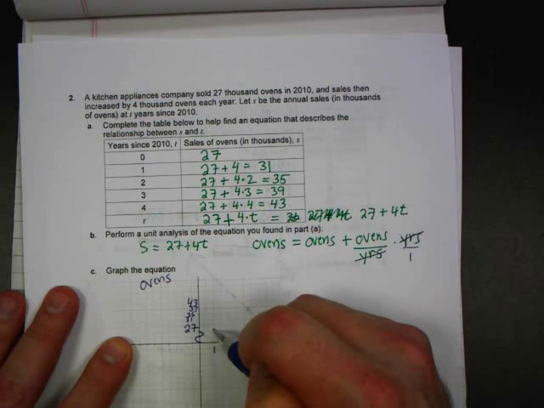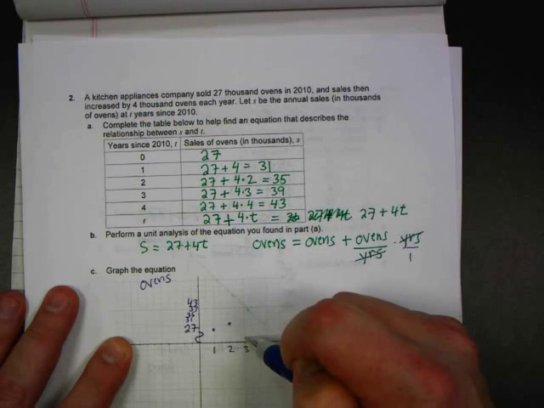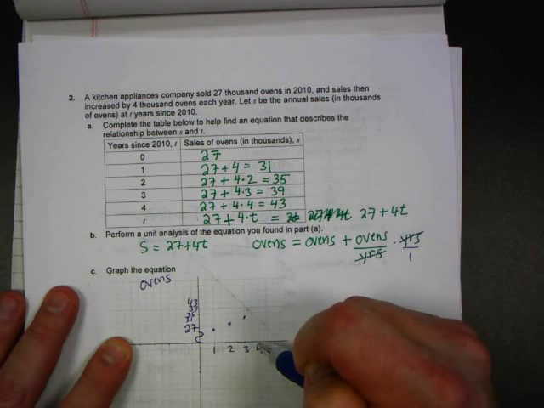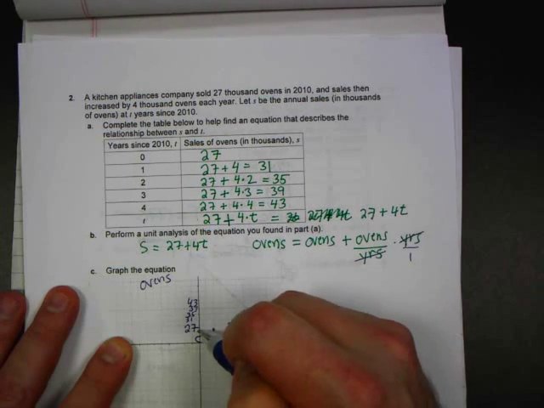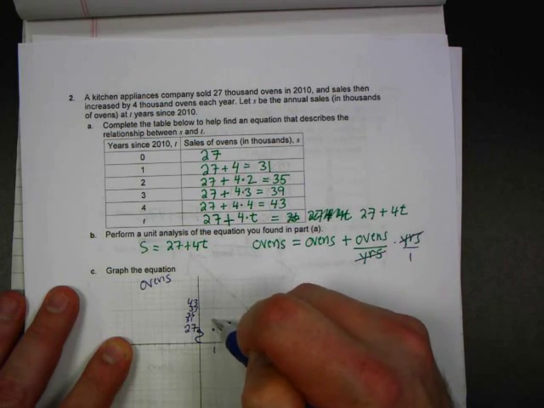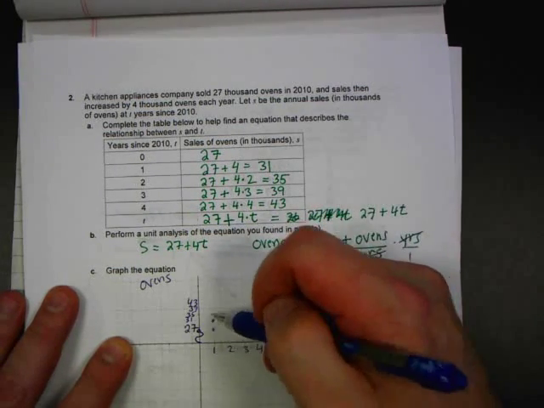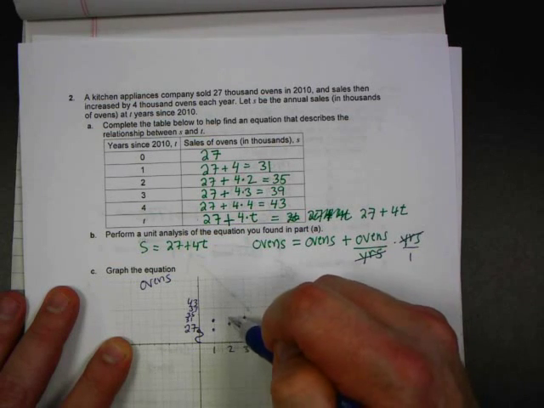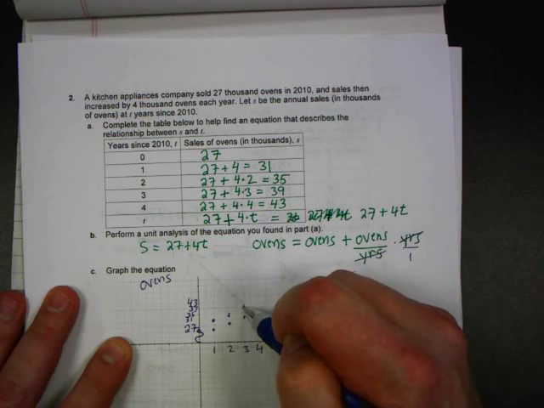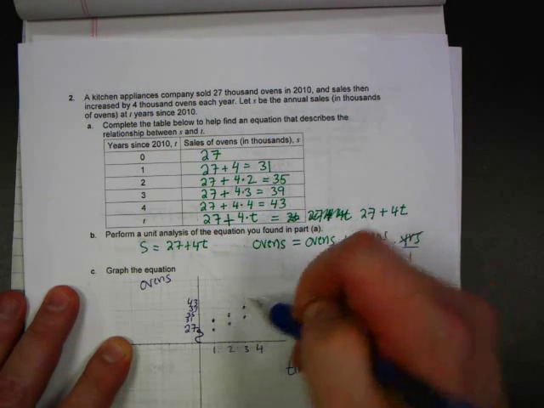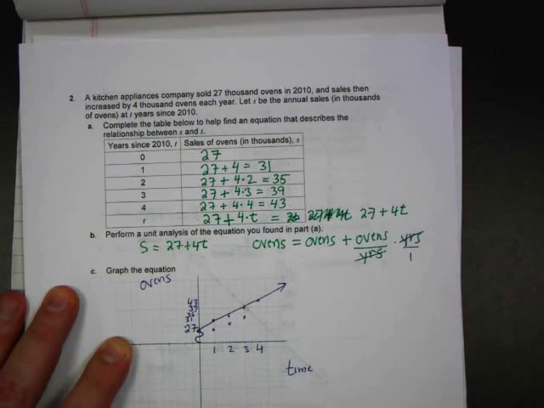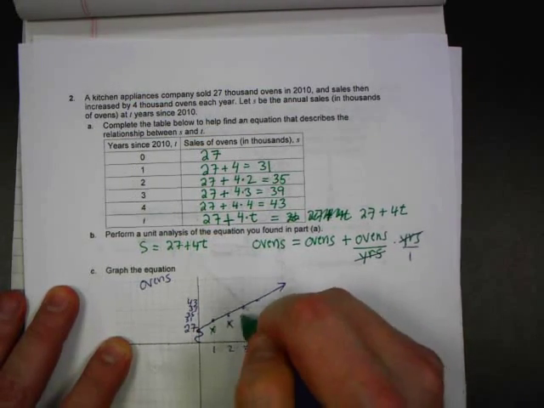Year 0, 27. No, 027. Rats. 027. Thank you. Year 1, 31. See, this is why you're supposed to use pencil, not pen. Year 2, 35. Year 3, 39. Year 4, 43. So my line looks like so. Ignore these dots. These are mistakes.